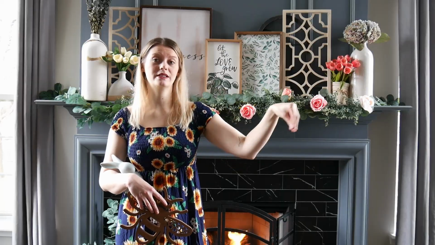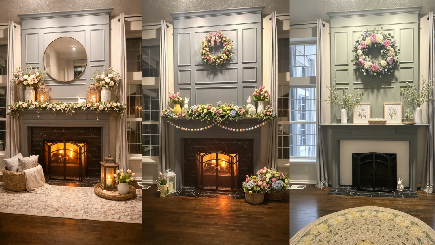So again, I like to use a lot of elements that are able to translate through multiple seasons. The other thing that I really enjoyed about the AI designs is that I feel the way that it decorated gives you an idea of how to pair things together. So what elements can you add that can be used all year round?